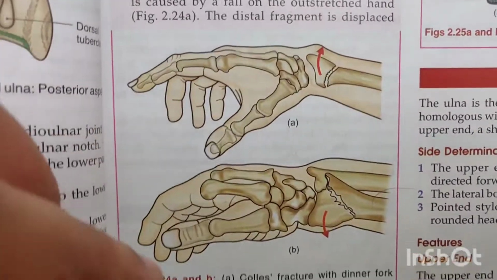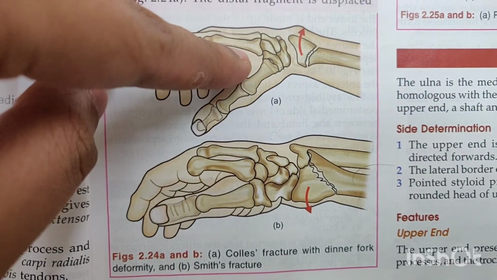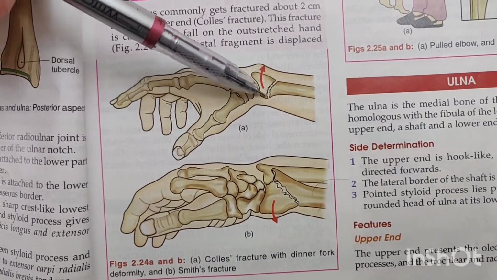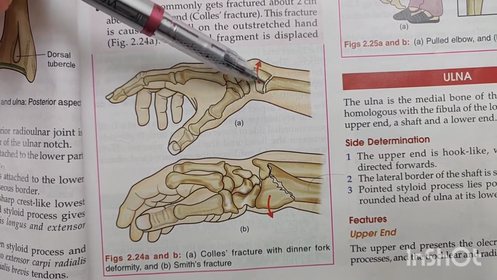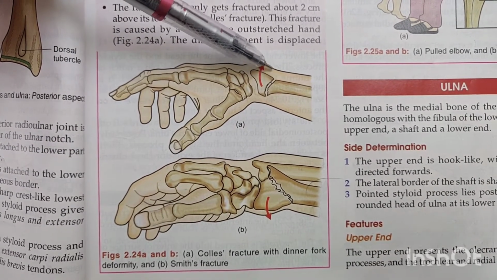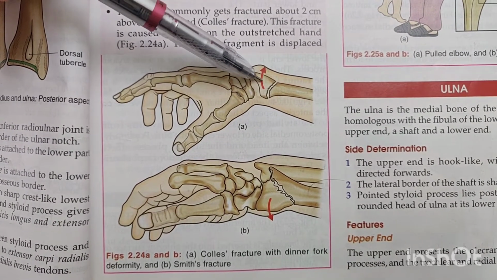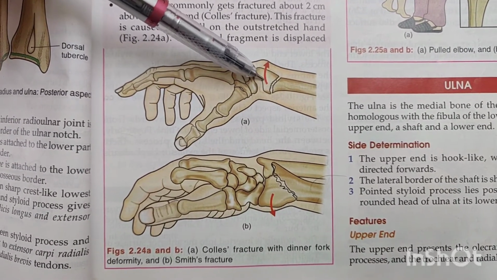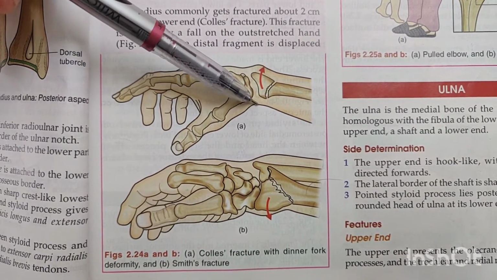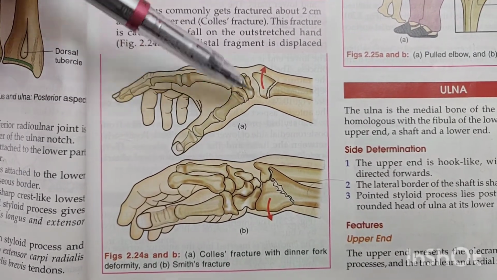And we can see there are two kinds of fractures. This is called as Colles fracture and this is called as Smith's fracture. In Colles fracture, this is the distal part. The distal part gets displaced upwards and backwards, and the radial styloid, this is the radial styloid, comes to lie proximal to the ulnar styloid process. Okay, we can't see it here, but it can be seen. The ulnar process will be here, distally, I mean that side.